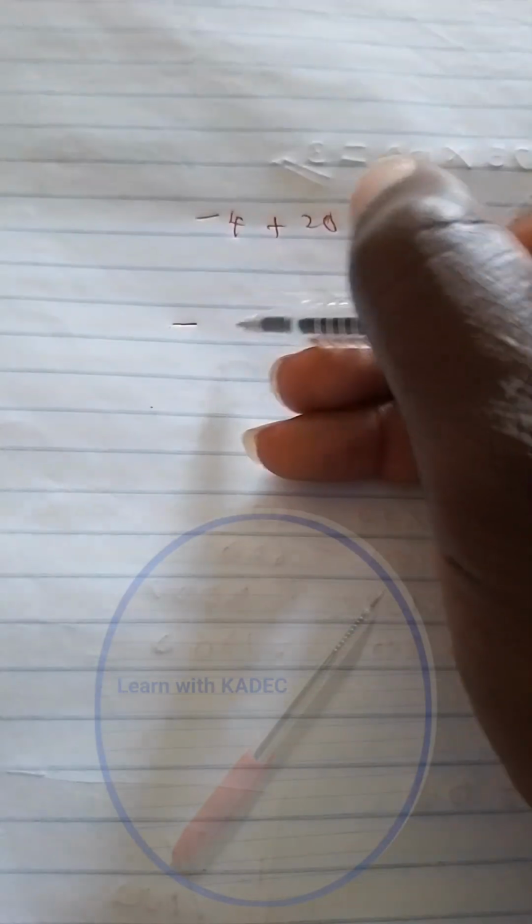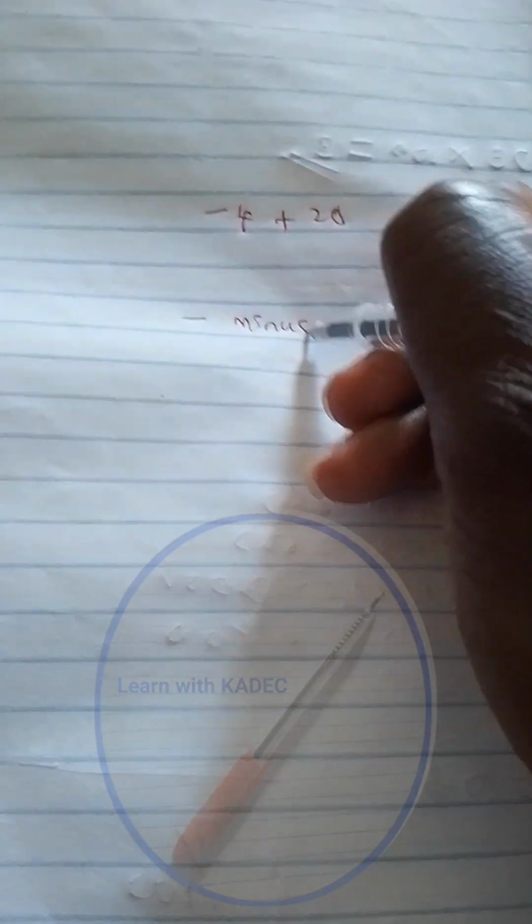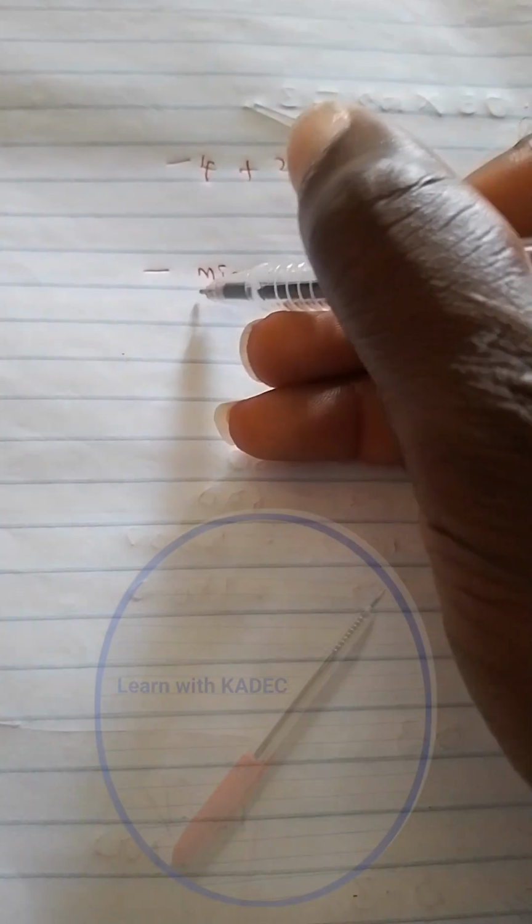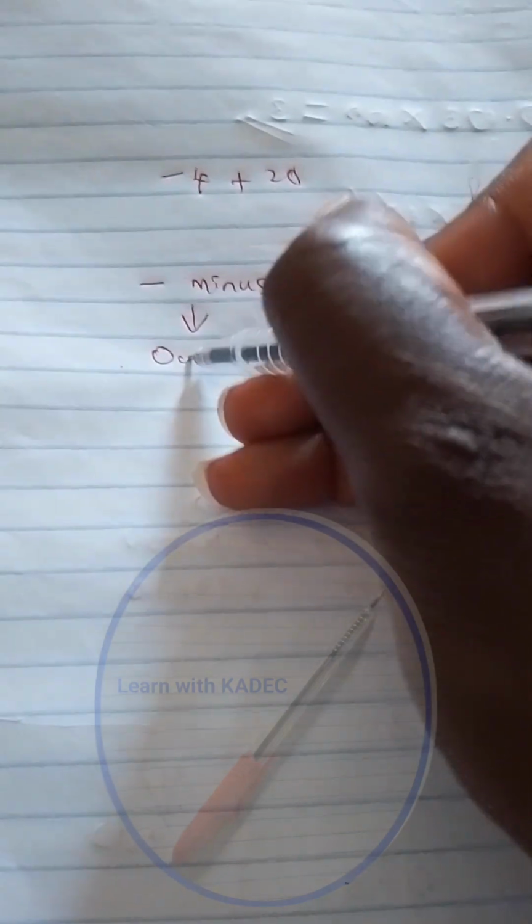I want to introduce this idea into your head right now. This minus sign, that is subtraction, which we also call minus. Assume it to mean you are owing someone, like debt.